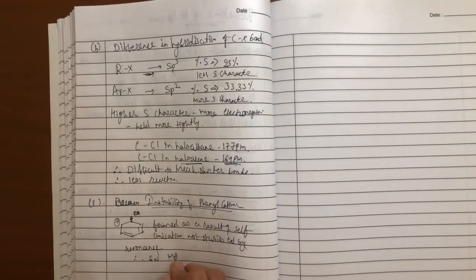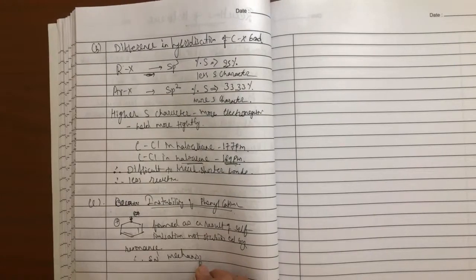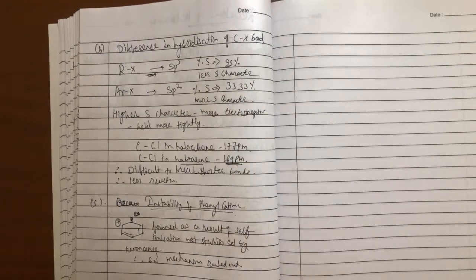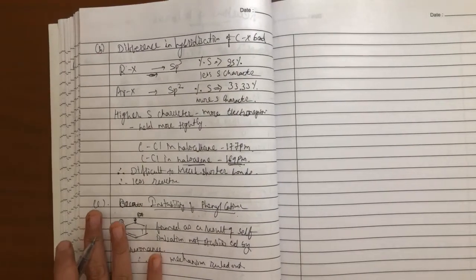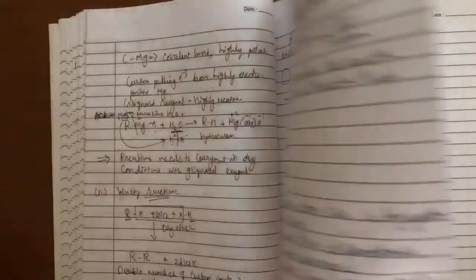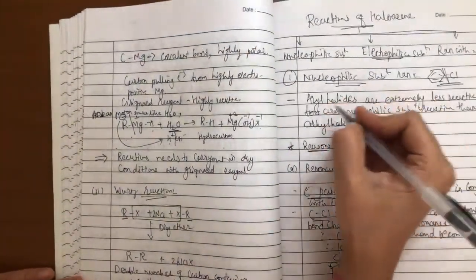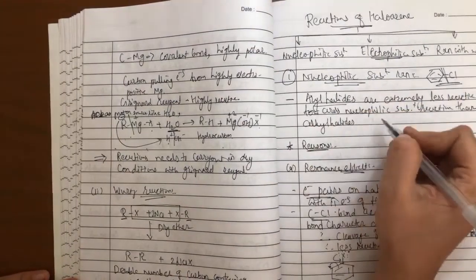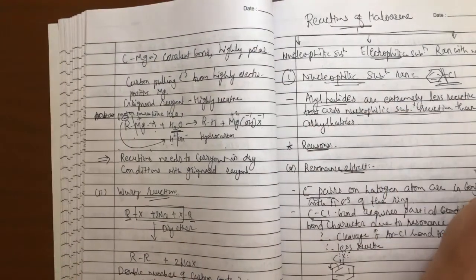So the SN1 mechanism is ruled out. So these are the reasons for the less reactivity of haloarenes or aryl halides towards nucleophilic substitution reactions.